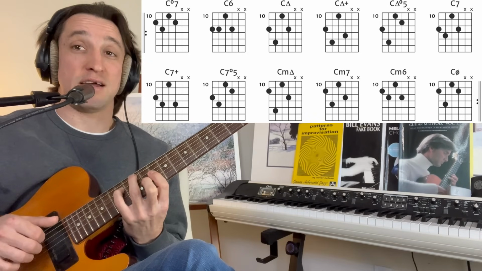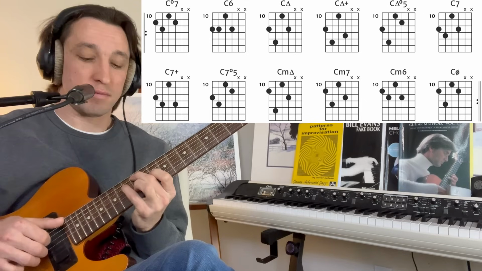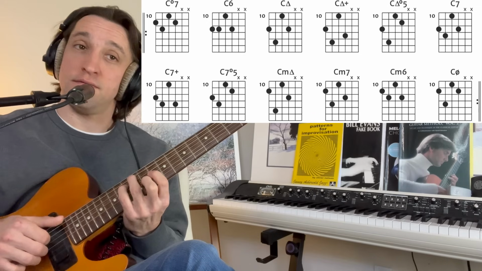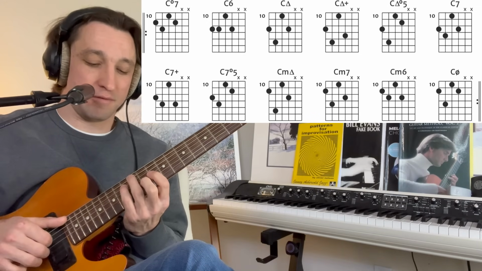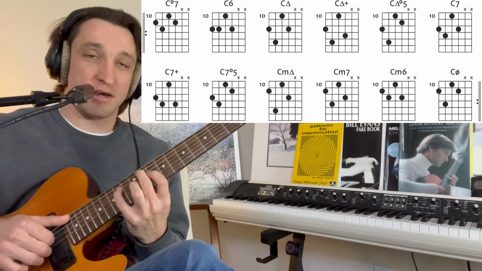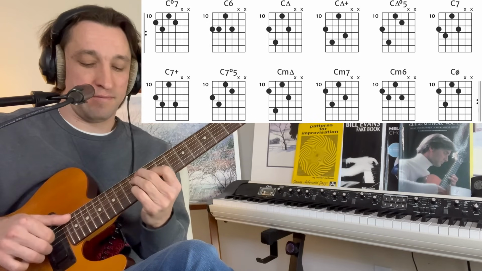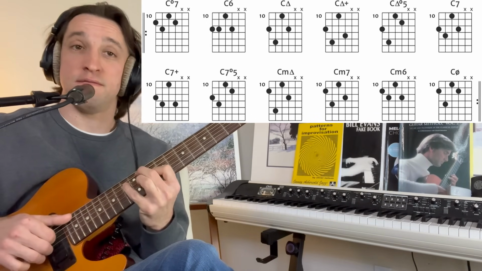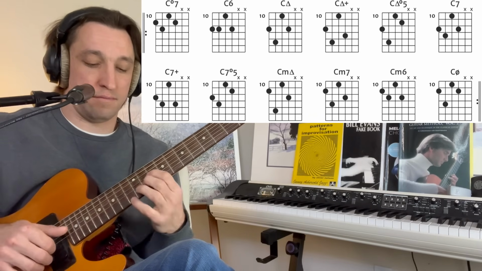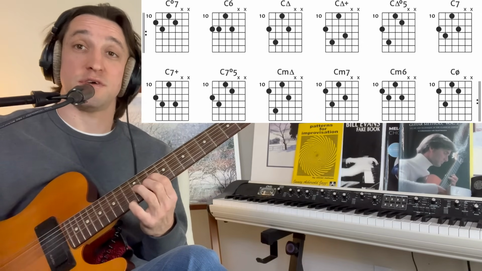Now we're going to flat the 7, get our dominant chord. Sharp the 5. Flat the 5. Now look at this one. You ready? Minor major 7. Stretchy town. Minor 7. Minor 6. Half diminished. All right, almost done here. Good on you for sticking it out.